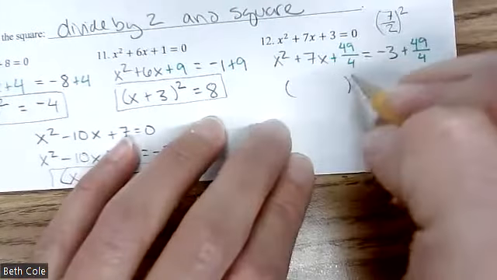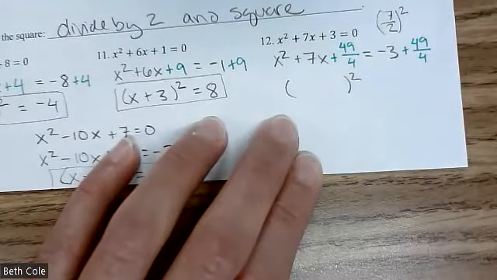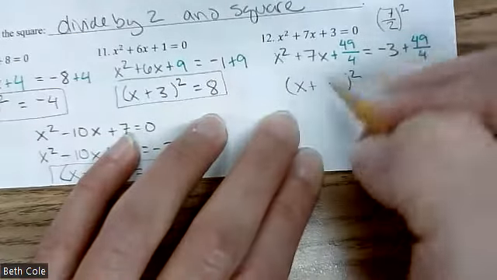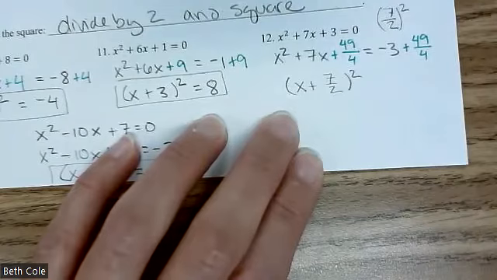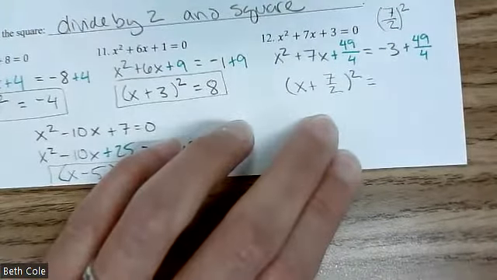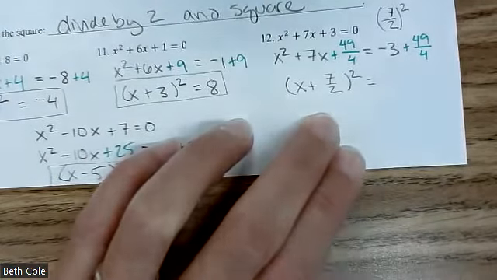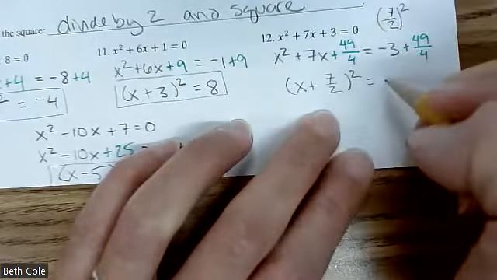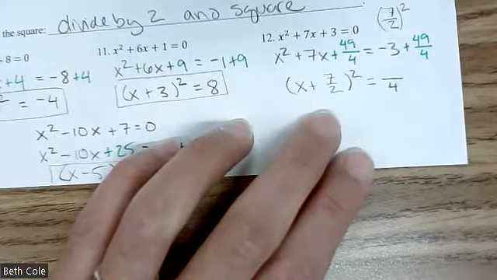Now you're going to write it as something squared. It's going to be the number that we wrote off to the side, okay? X plus 7/2. It's just the number you wrote off to the side, that's it. Now over here, we are going to have to fight our way through that. When you add and subtract fractions, you need a common denominator, which will be 4. So I need to write this as fourths. Million dollar question, how many fourths?